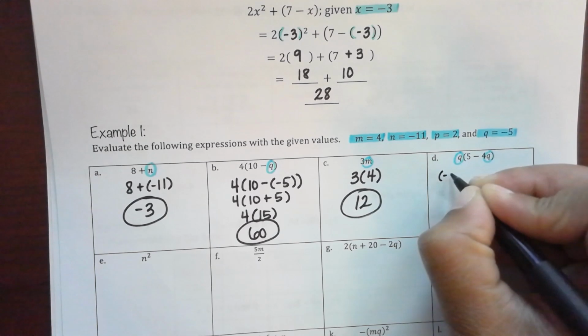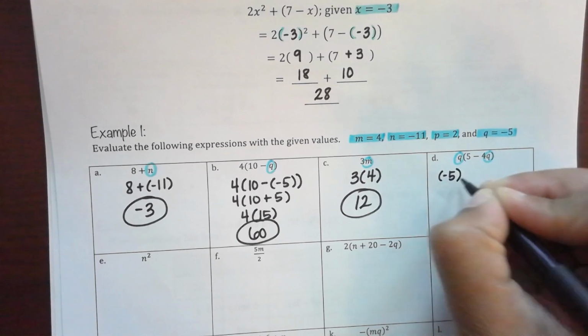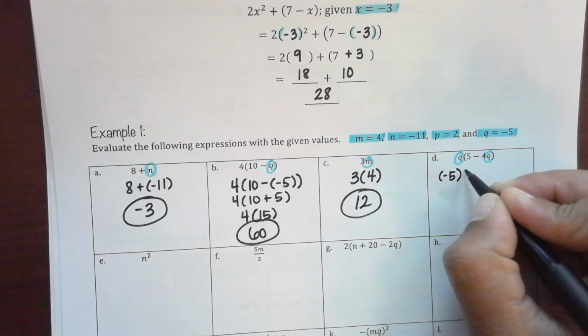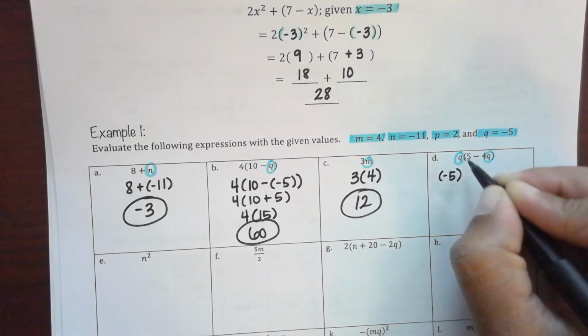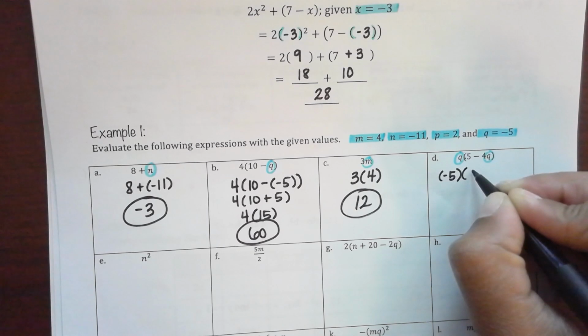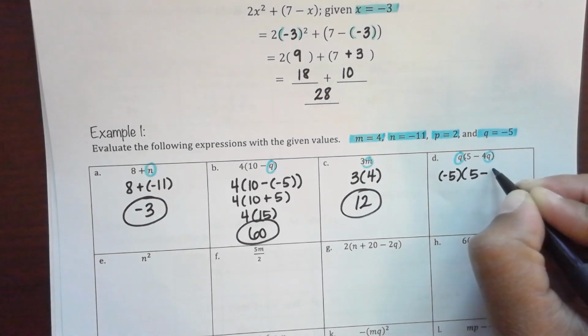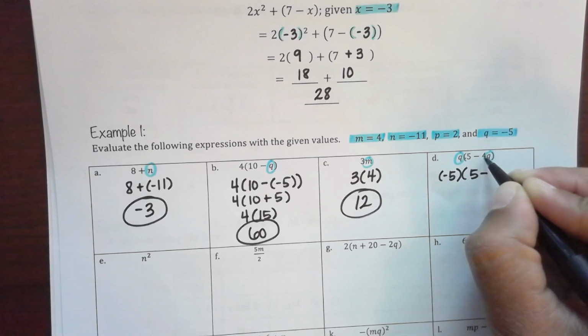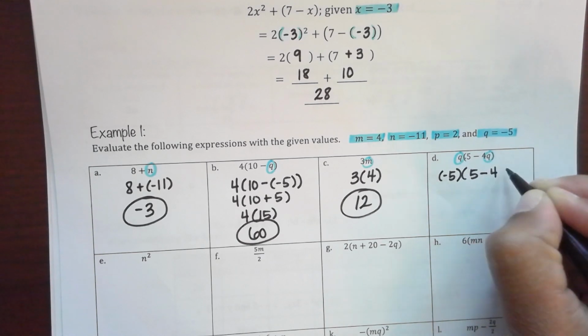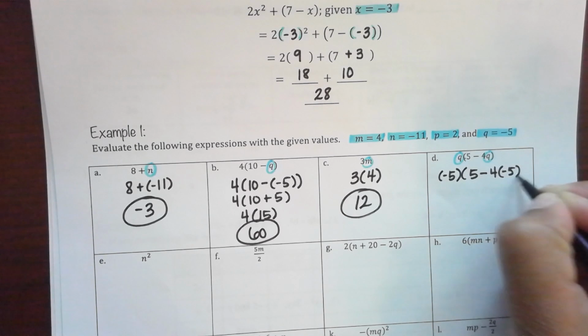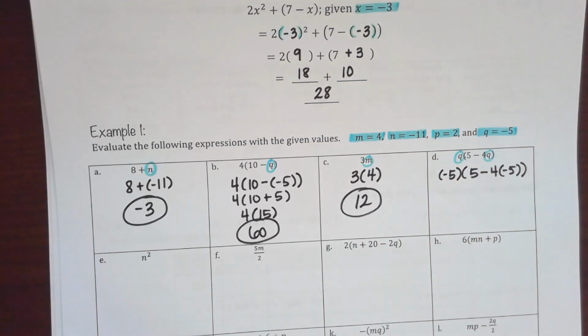In parentheses, then. What are we missing? No, parentheses 5 minus. There's another parentheses, 4 then parentheses -5. Yep. So, what needs to happen first?